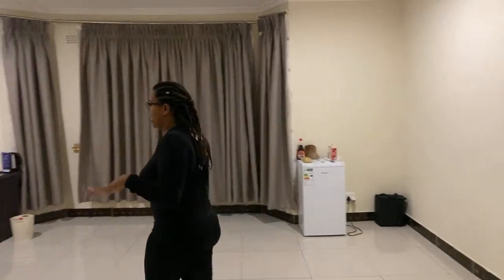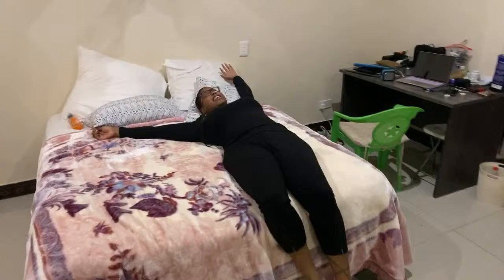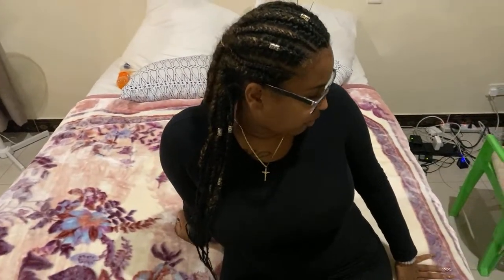We have a little mini fridge. It's like massive space. Like I was saying, if this was my house, I would have thrown a couch here so there won't be so much open space, but that's just me. This is the bed, and it's so soft. I just want to sleep. This is actually our blanket. They have their own blanket, but we love our blanket, and we're pretty much carrying it everywhere that we go.